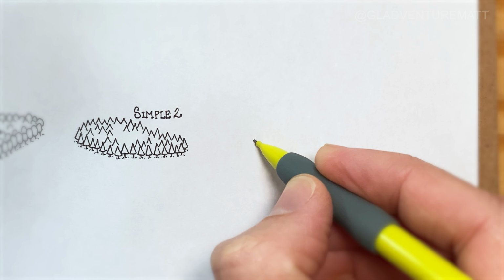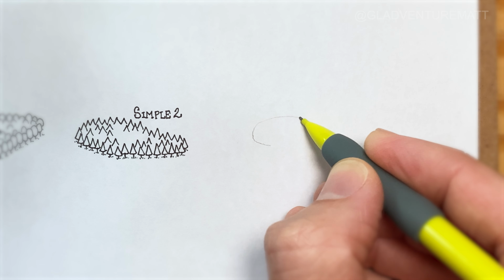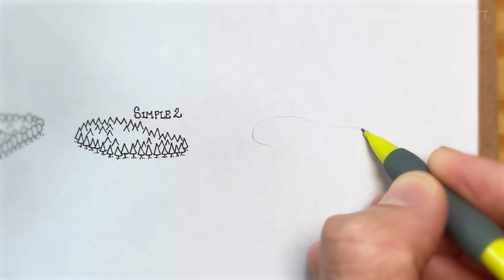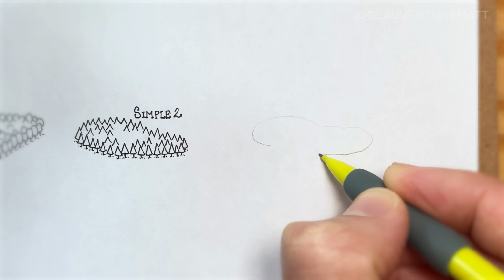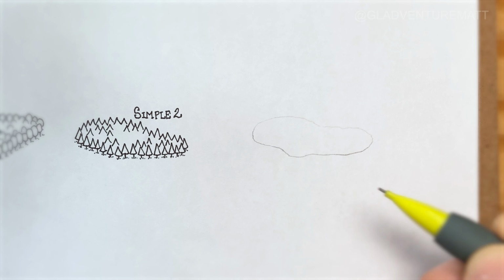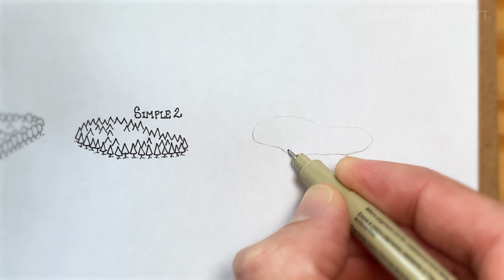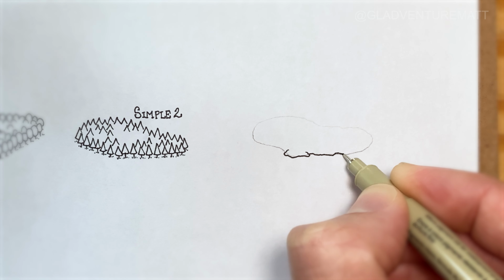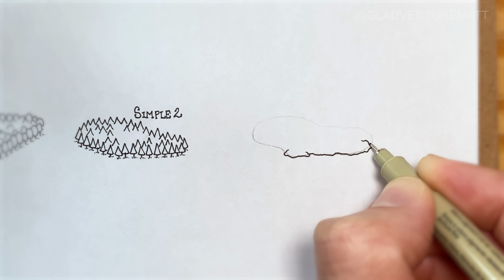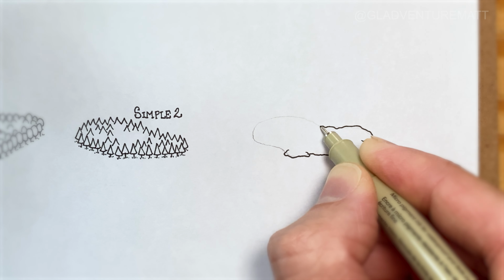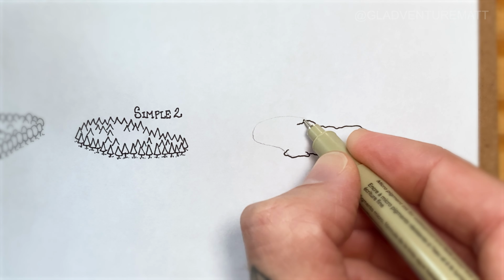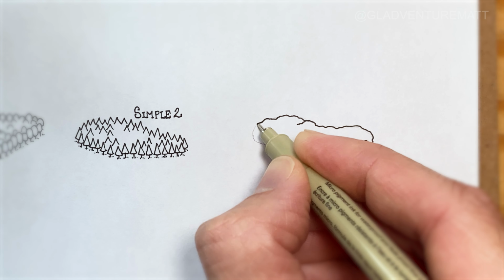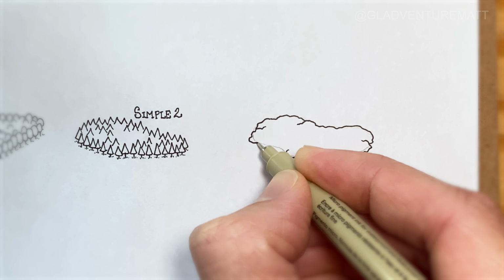For this last simple forest design, I'm just going to do a nondescript forest. And with light pen strokes, we're just going to kind of make it look like a bit of a fluffy cloud, and that's going to be our canopy for the trees. And we just want to make it look like it's got dimension and volume. So we just go around that shape and cut in certain little areas here.